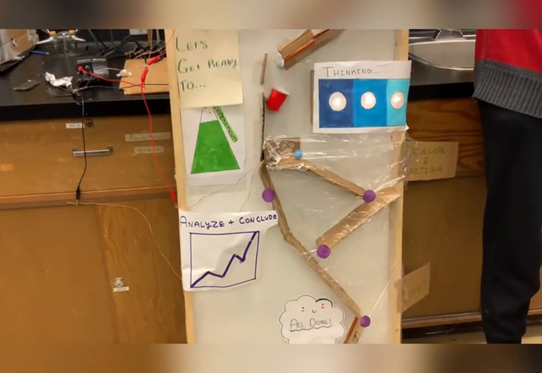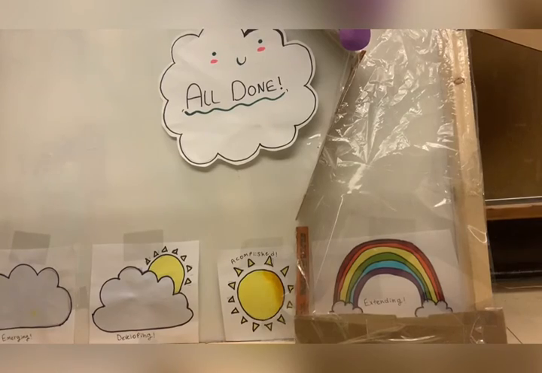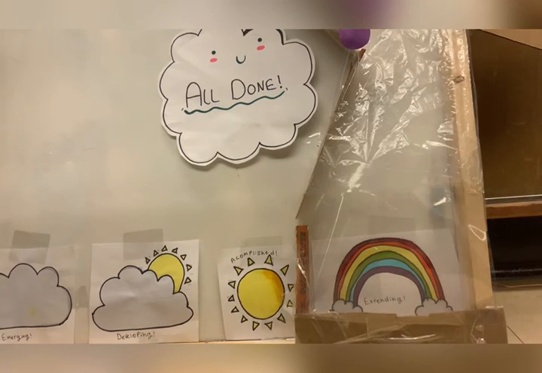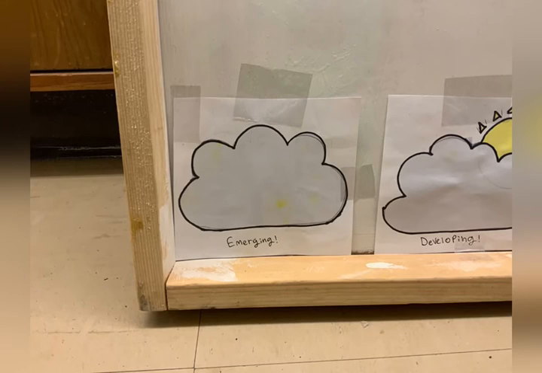This is the final part of the scientific theory. Conclusion and reflection. It's where you reflect and look back on everything that happened throughout the entire process. It's also where you can see if your hypothesis was correct. This last portion of our machine ends with the proficiency scale.